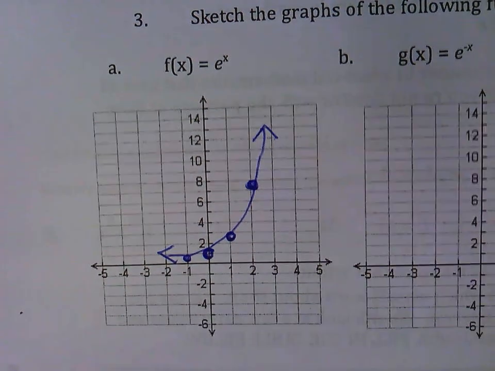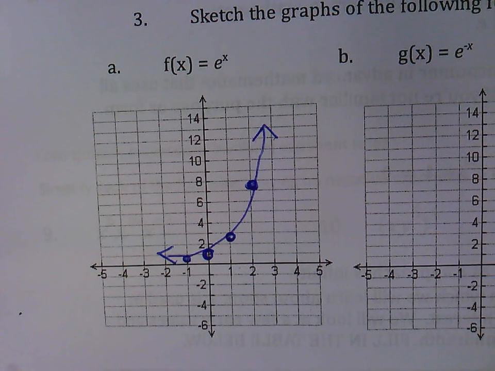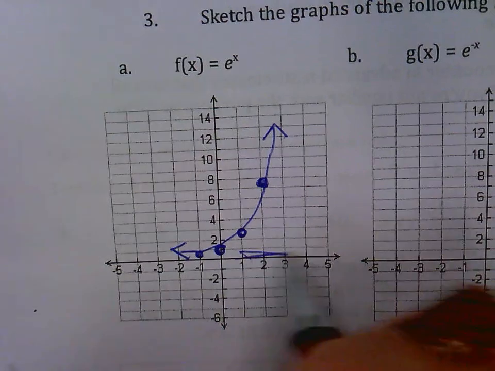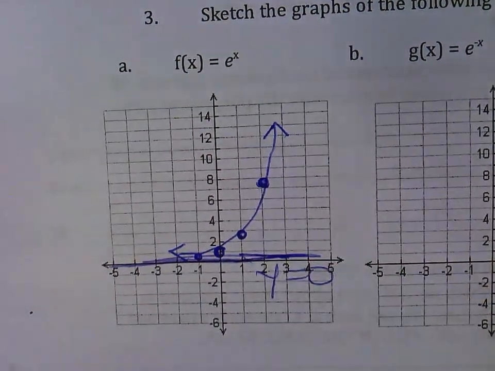So I graphed e to the 0 power, anything to the 0 power is 1. e to the first power would just be itself, 2.7. And then e squared was 7.4. And then e to the negative first was about 0.4. So I just used the values that I got. And then I don't want to forget that I have an asymptote at y equals 0, right? So that should be staying above y equals 0.